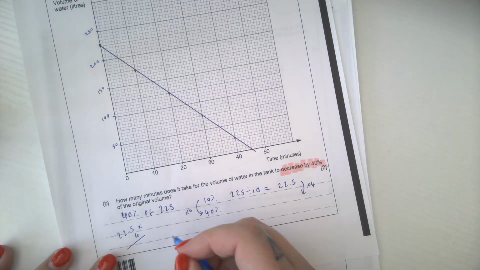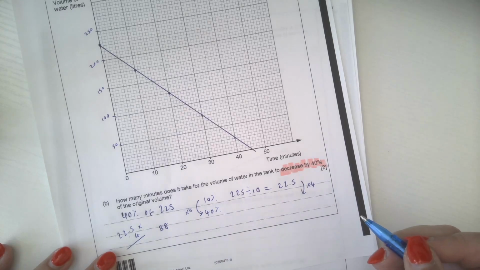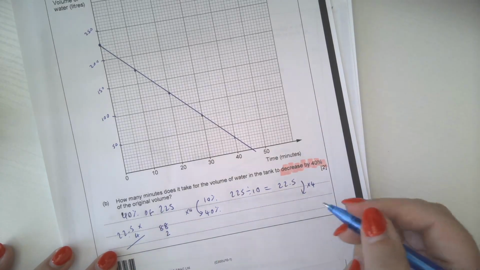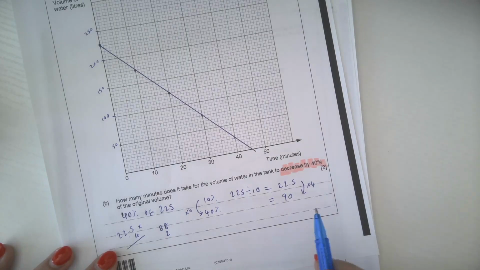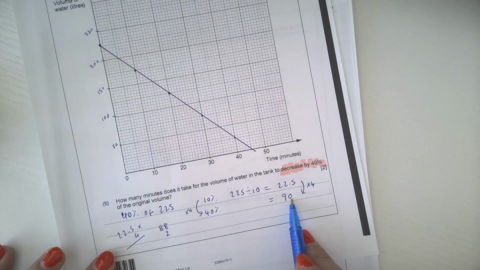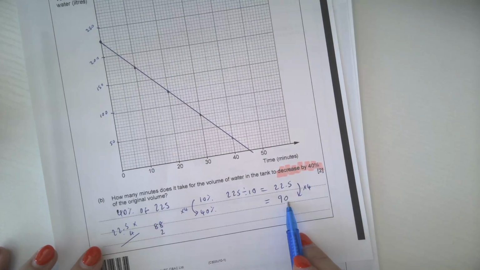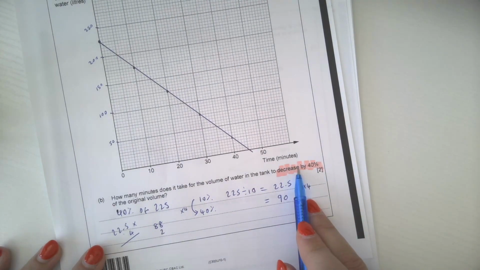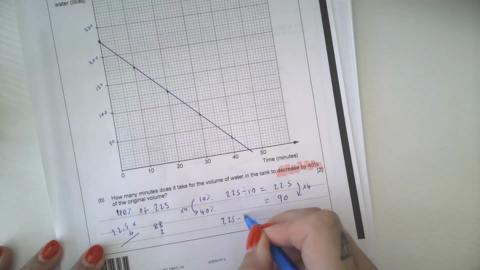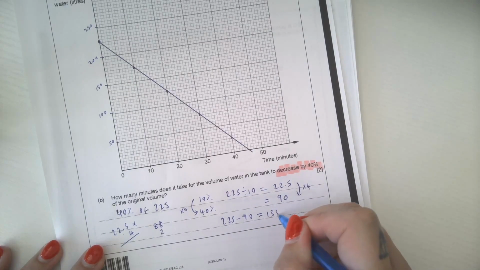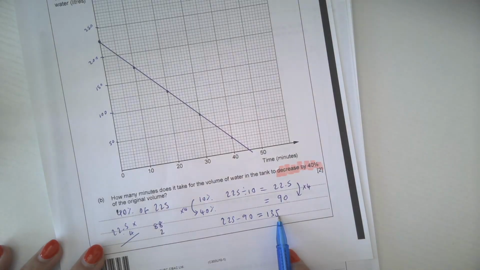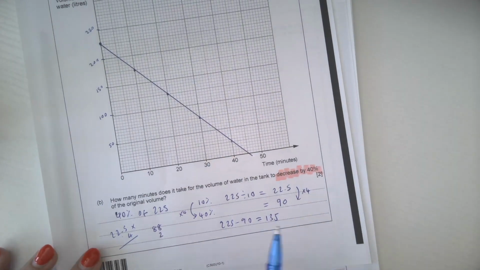Well, 22 times 4, that's going to give me 88. 0.5 times 4 is going to give me 2. So that gives me 90. So 90 is 40% of the volume. We're decreasing by 40%. So 225 take away 90. So that's 135. So we want to know how many minutes it takes for it to get to 135 litres.